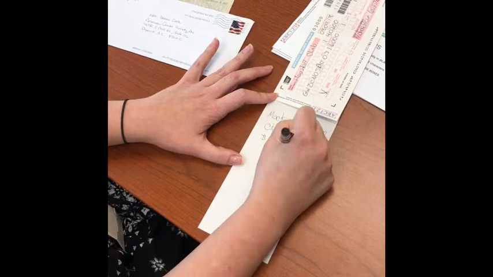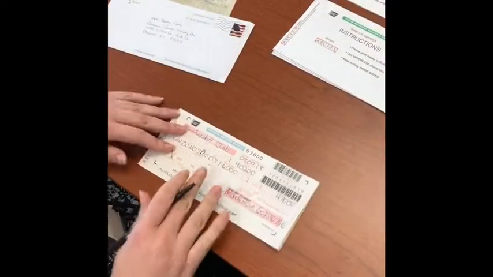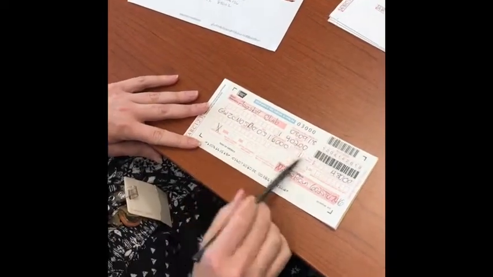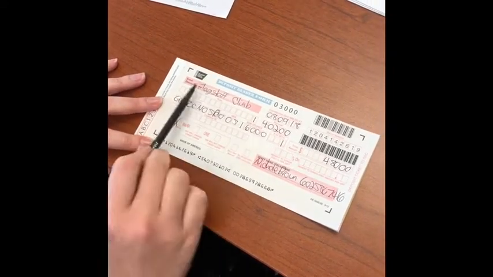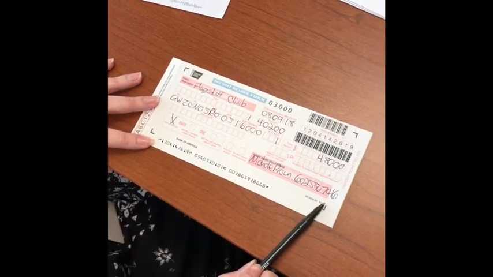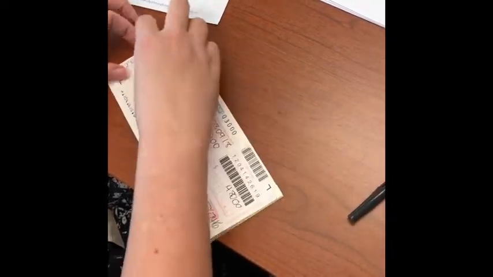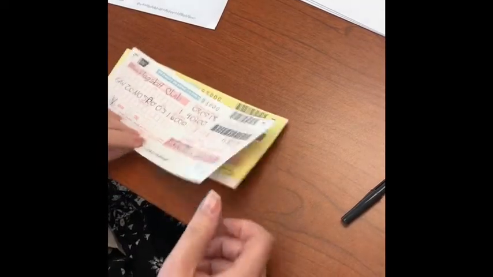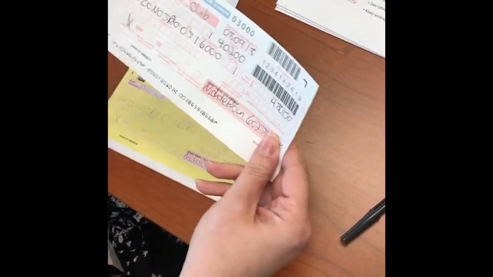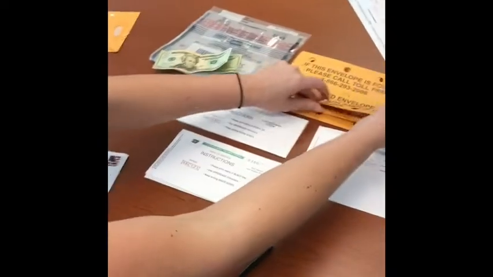And again, this check is for $480. So we're looking at this, everything appears to be correct. You're going to get your other staff partner or your other volunteer to double check that information and sign. Let's just pretend like it is signed and we'll go on to our next step. You're going to take only the top copy that you'll see has our routing information and the check. You're going to put it in a cheesy envelope.